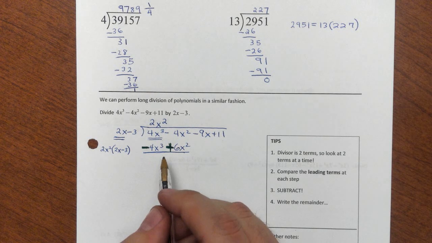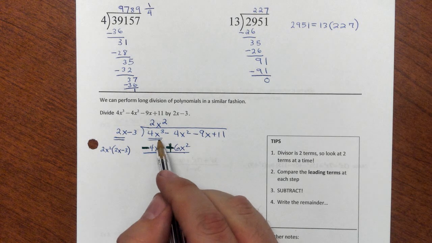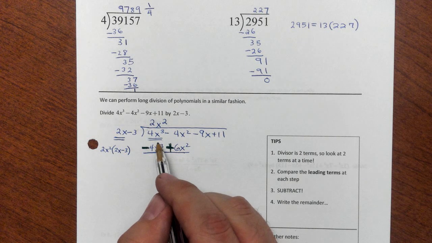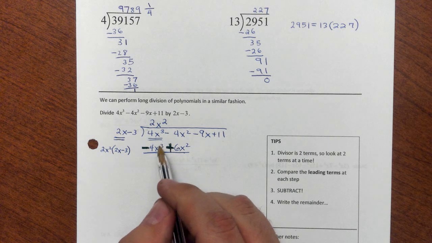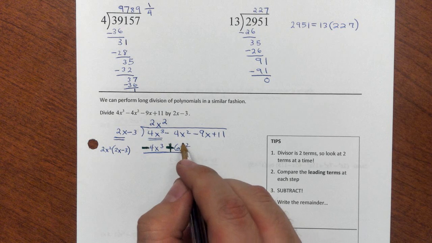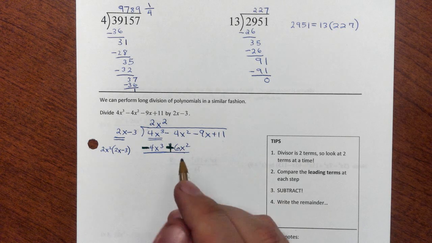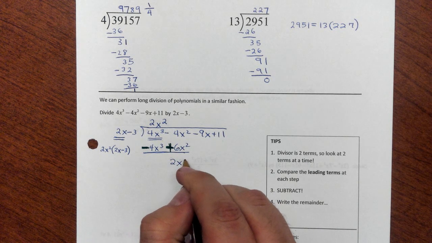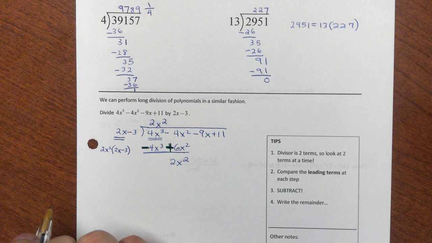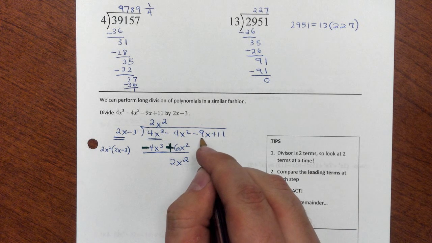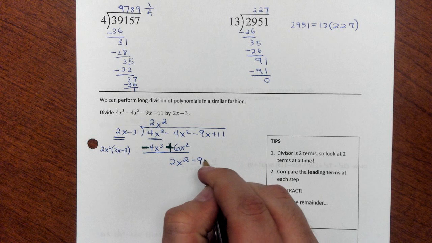So when I do this, what do I get? Well, the whole idea, 4x cubed minus 4x cubed, I get 0. I'm supposed to lose my leading term at each step. Negative 4x squared plus 6x squared is 2x squared. And the next step in my division is to bring down my next term.